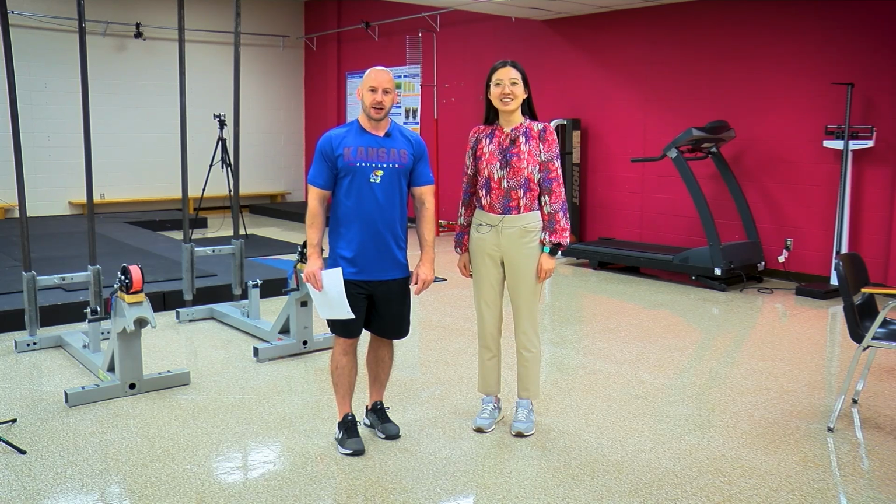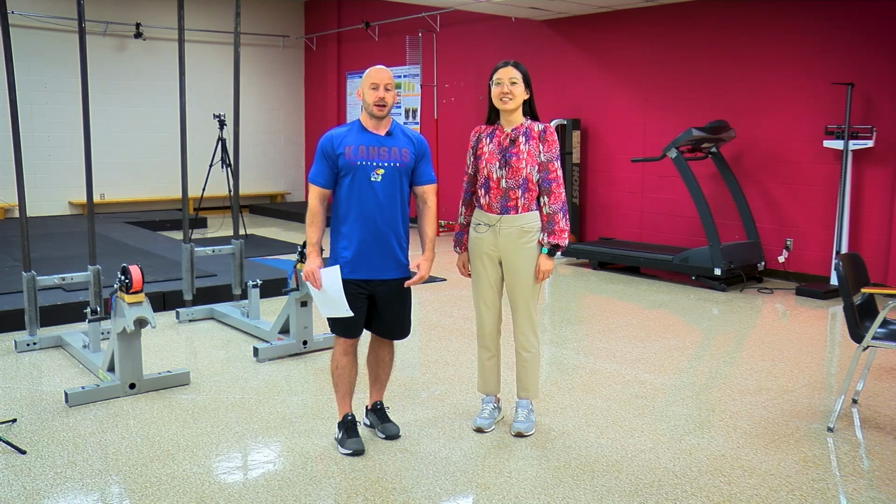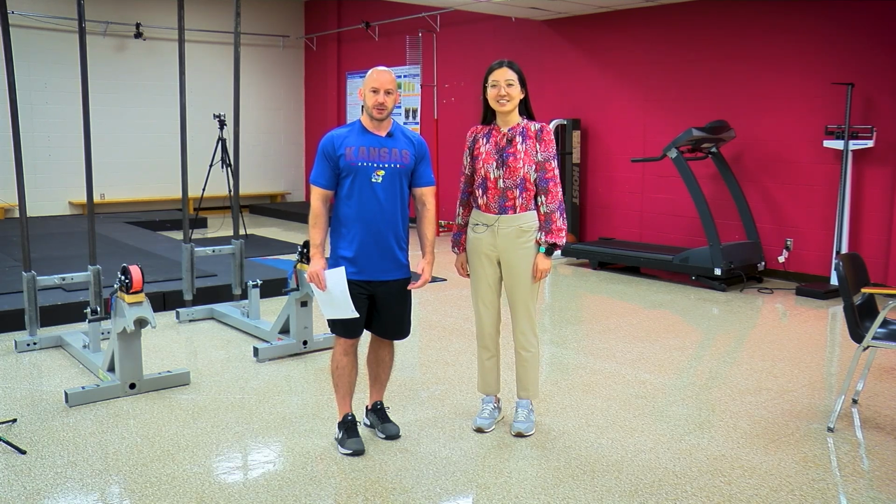Today we're going to provide a tour of Dr. Song's lab, discuss the type of research conducted in the lab, and talk about some of the equipment and instruments that are used in this lab for research purposes.